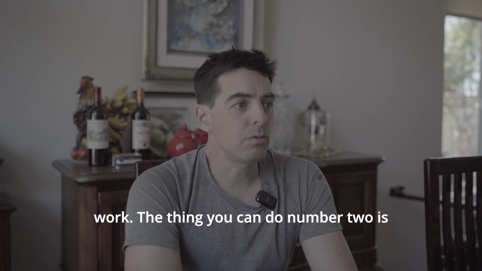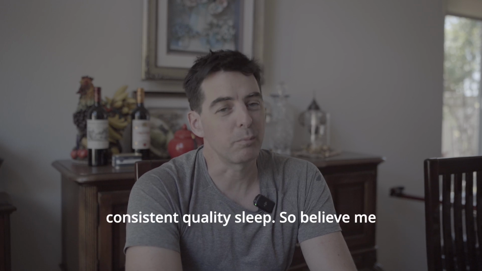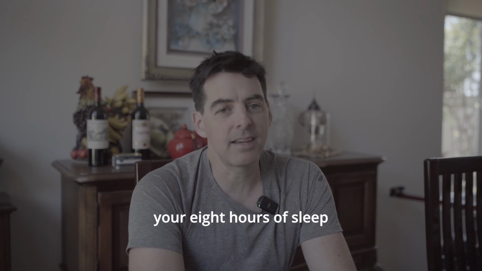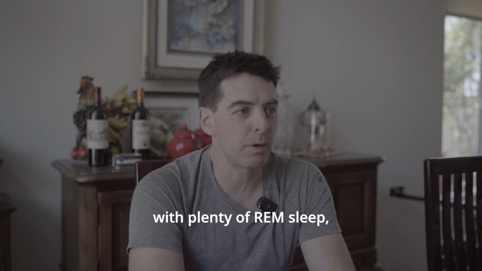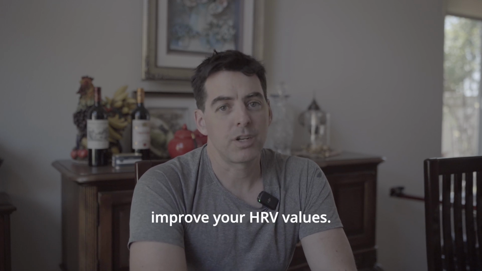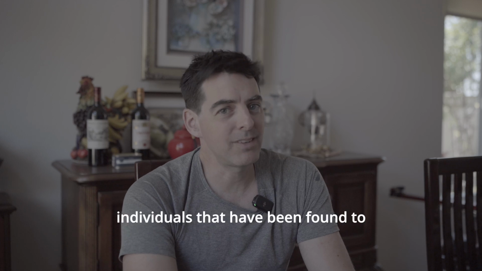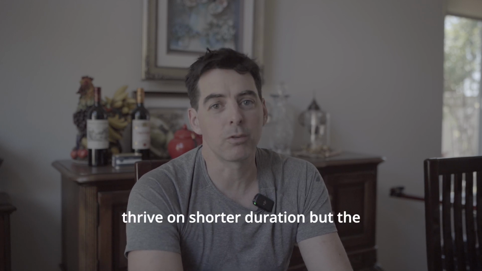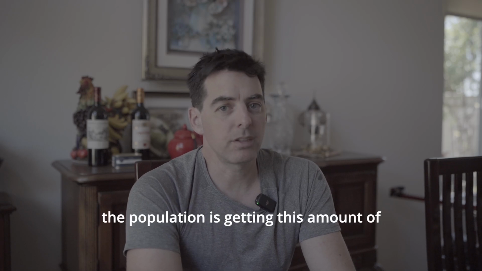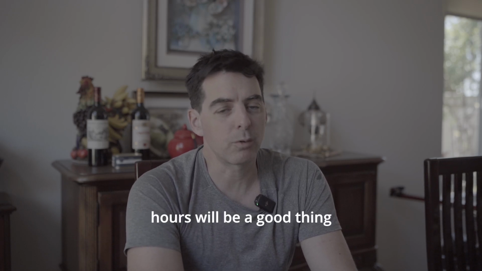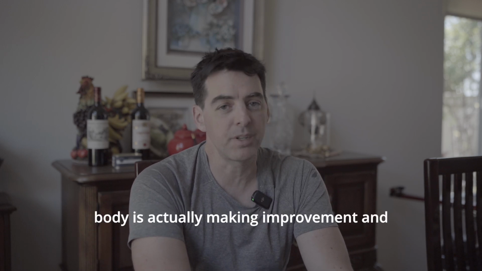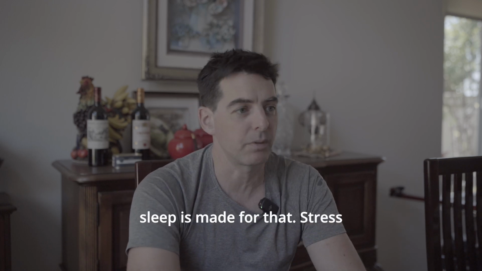Thing you can do number two is consistent quality sleep. Believe me, this is not very easy, especially at this moment for me, but having your 8 hours of sleep with plenty of REM sleep and plenty of deep sleep is going to improve your HRV values. I know that some individuals have been found to thrive on shorter durations, but the consensus for 99% of the population is that getting this amount of hours is a good thing, because this is the time where your body is actually making improvements and recovering. That is what sleep is made for.